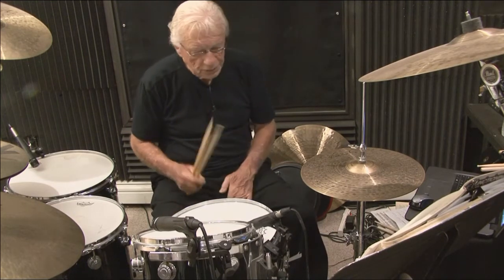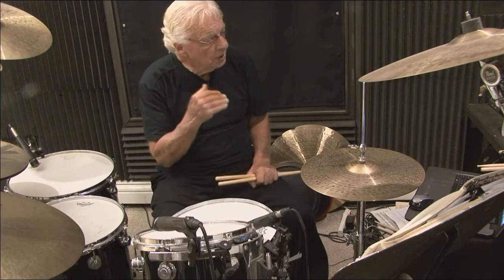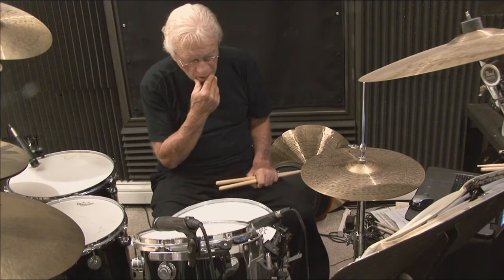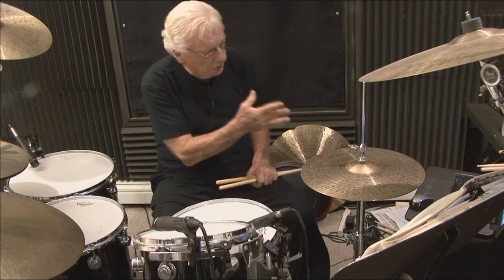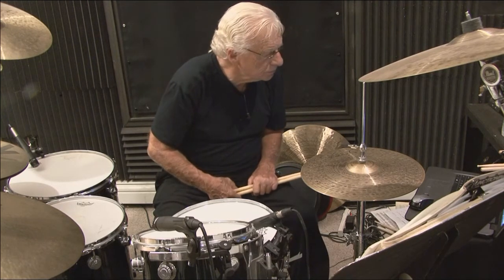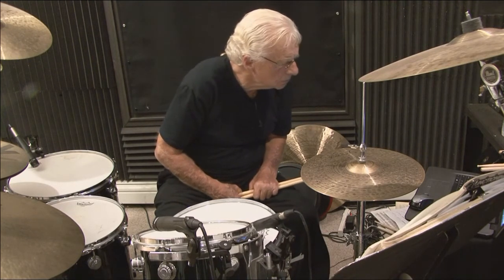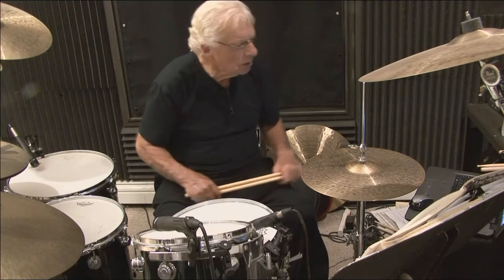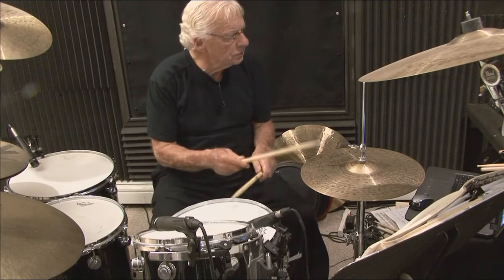Okay, here's what we're going to do. We're going to take page 5, and like I said before, that exercise that we did before with straight 16ths.